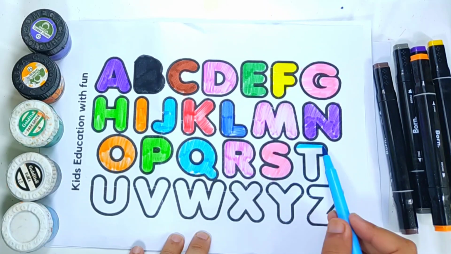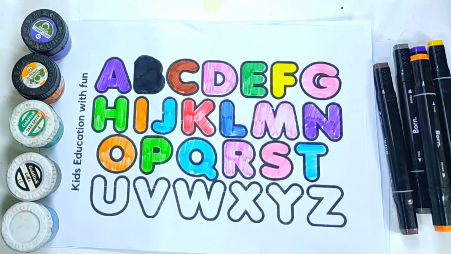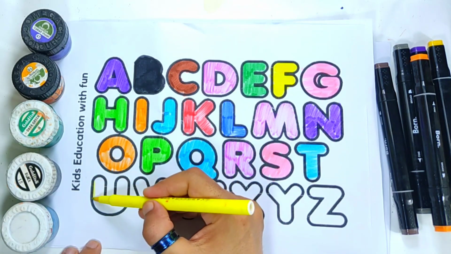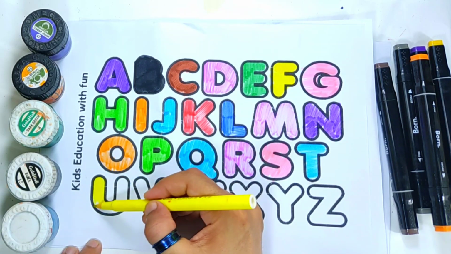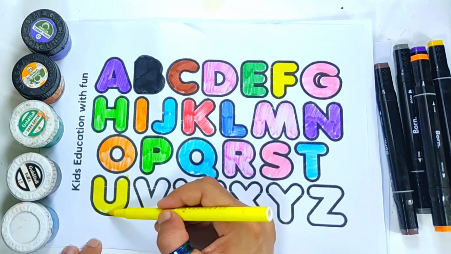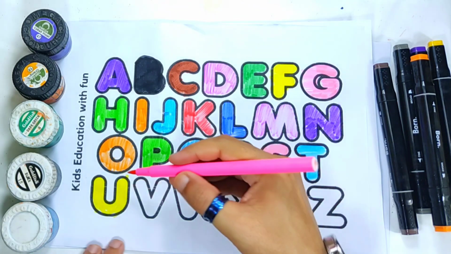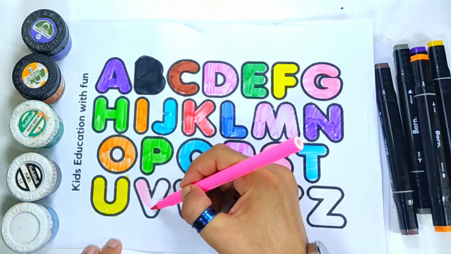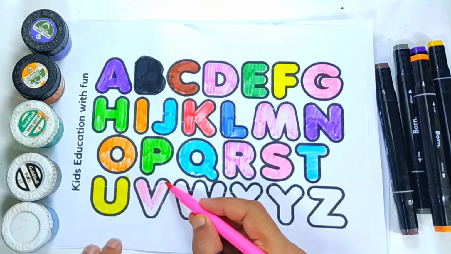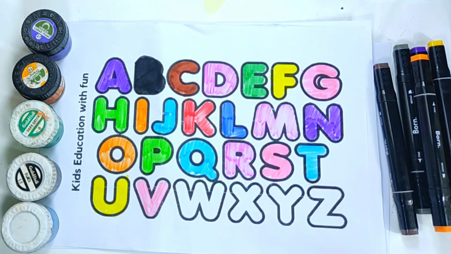T. T is for tiger. U. U is for umbrella. This is letter U. V. V is for volcano. Letter V.